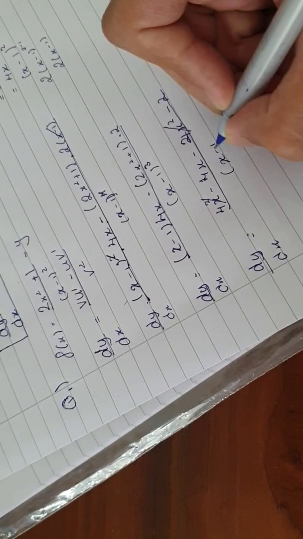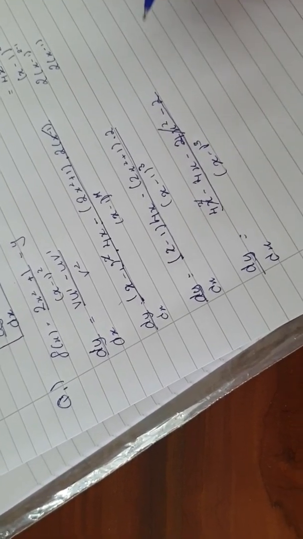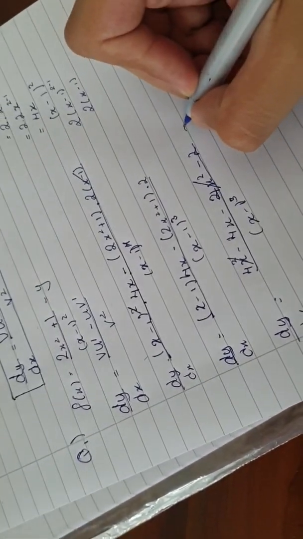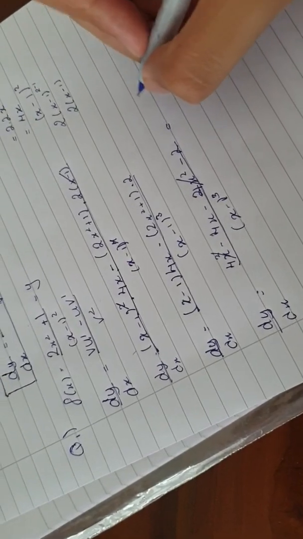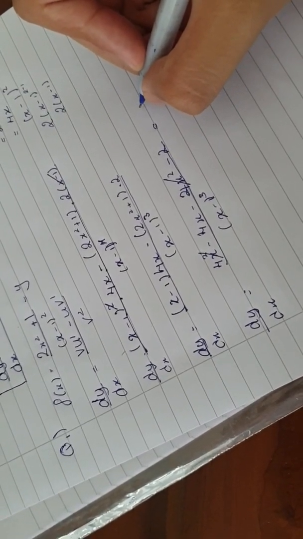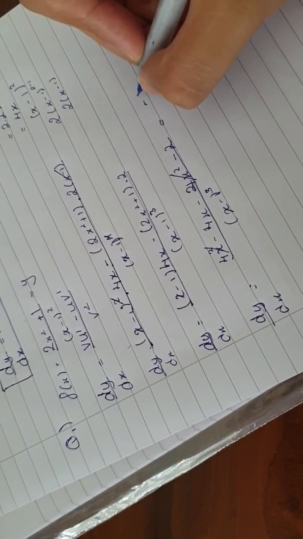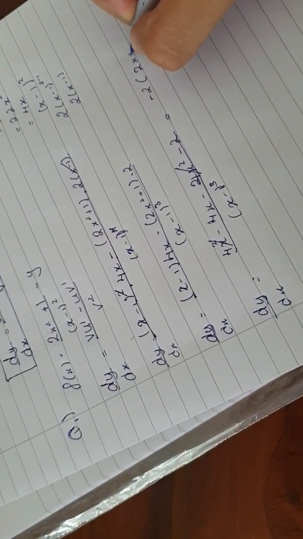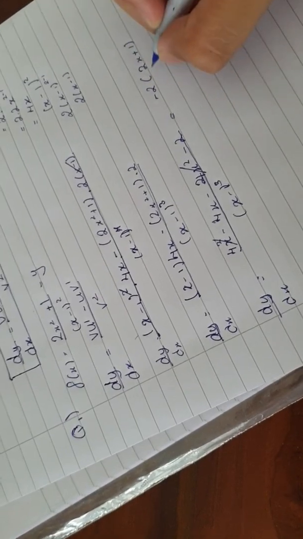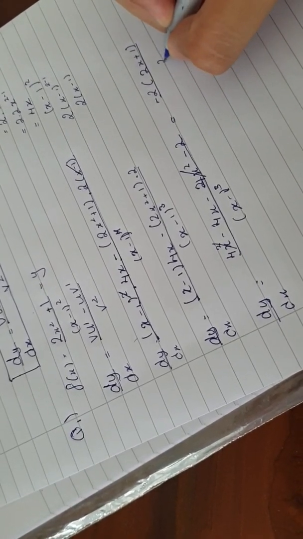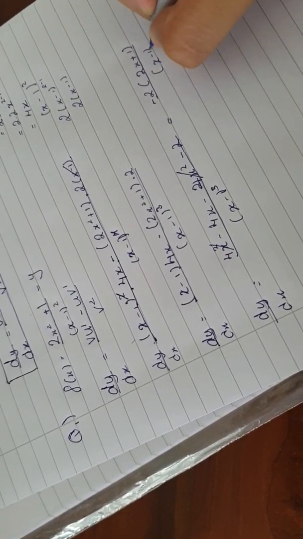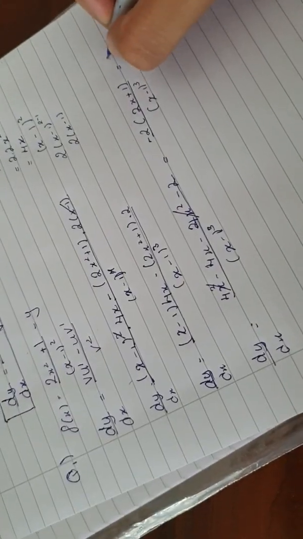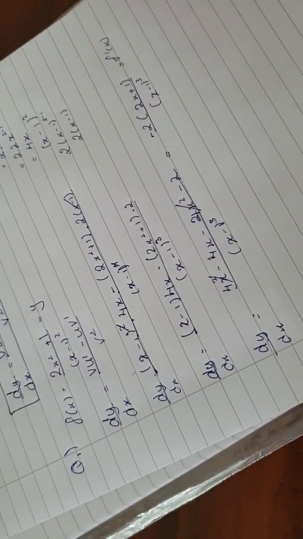Over (x minus 1) cubed is equal to minus (2x plus 1) over (x minus 1) cubed, and here you have the first derivative of f(x).